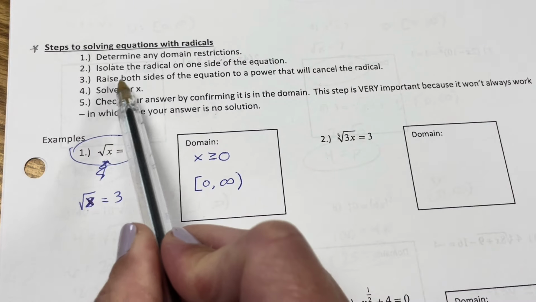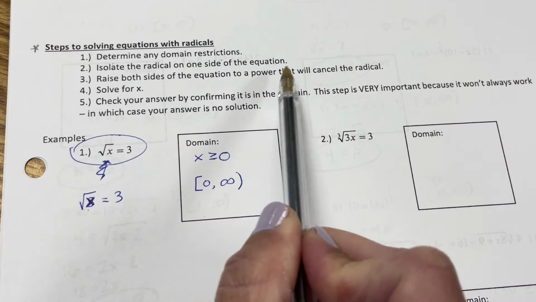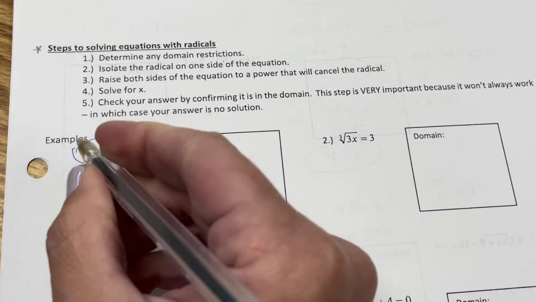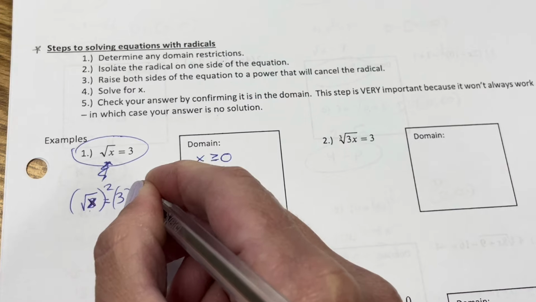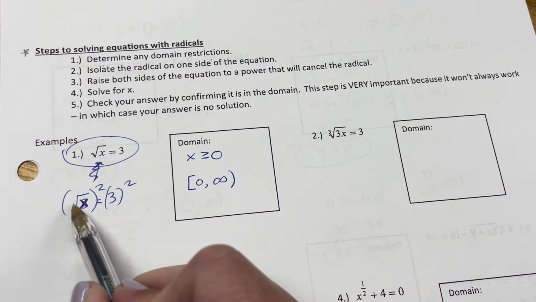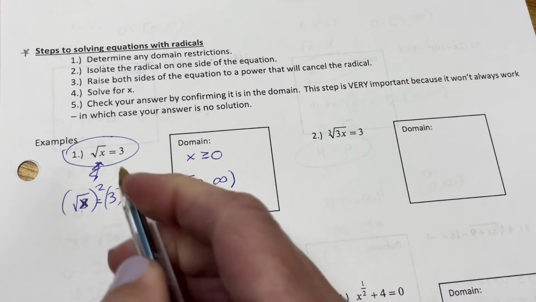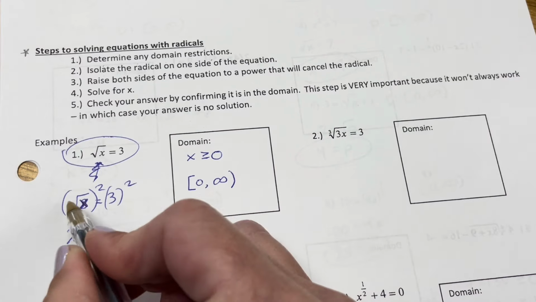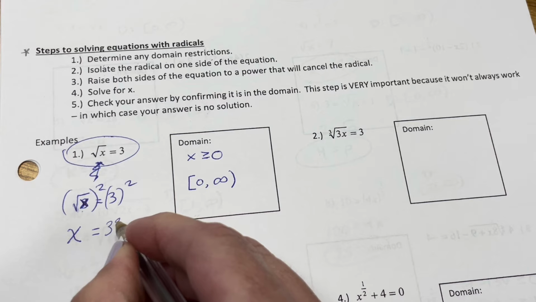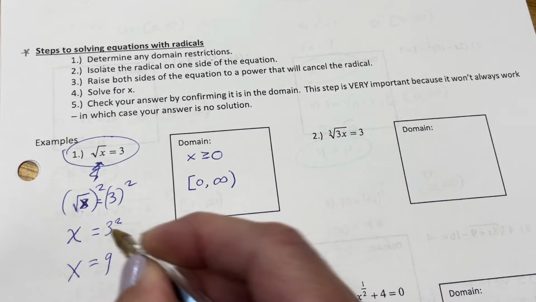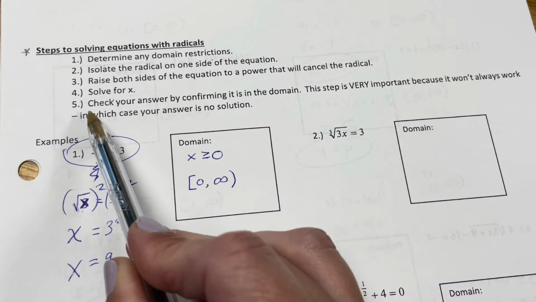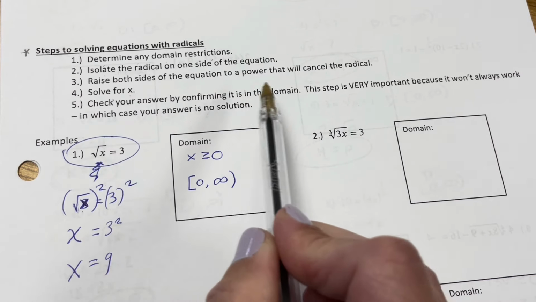So my third step is raise both sides of the equation to a power that will cancel the radical. Okay, generally, because we have square roots, that's gonna mean square both sides. Take both sides to the power of 2, because the square root of anything squared is just that x. The square root and the squared undo each other. And what I have left is x equals 3 squared or x equals 9. That's step 4, solve for x. Just did that. And then my last step is check to make sure your answer is in the domain.